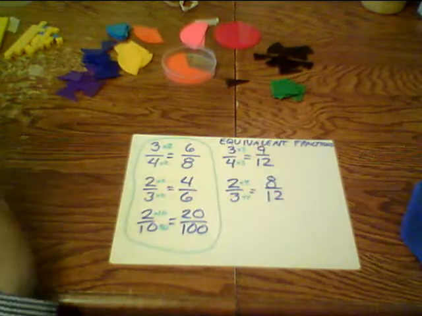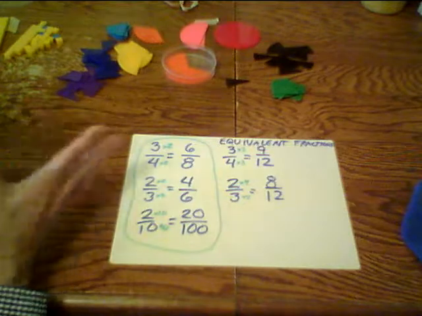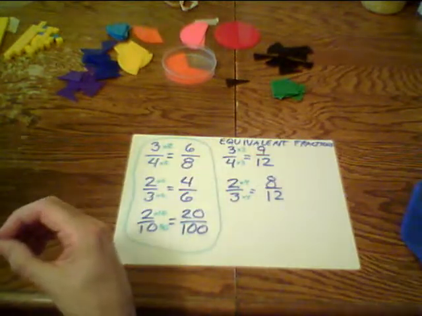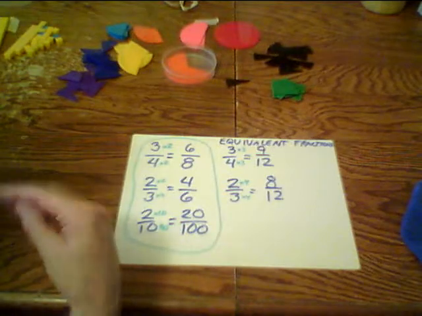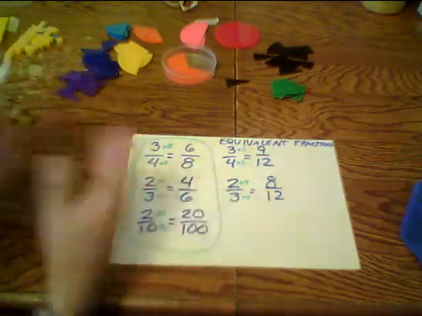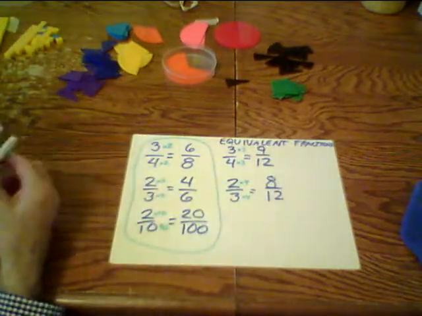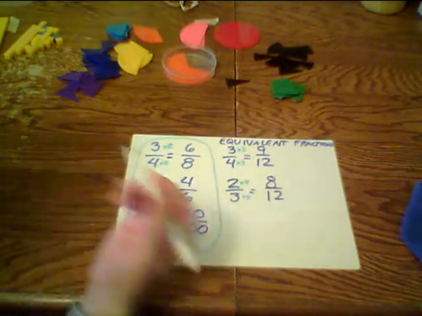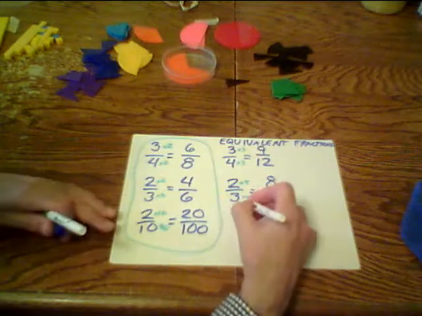All right, so when they come up with that, again, they're the ones creating this. You are just facilitating the lesson through questions. You just keep asking, what about this? What about this? Okay, so here we are. Now they come up with this idea that maybe I can just multiply top and bottom, numerator and denominator, by the same number. So let's test it.